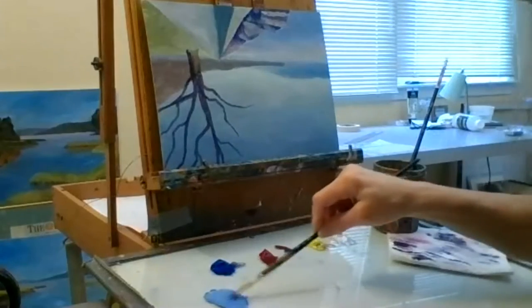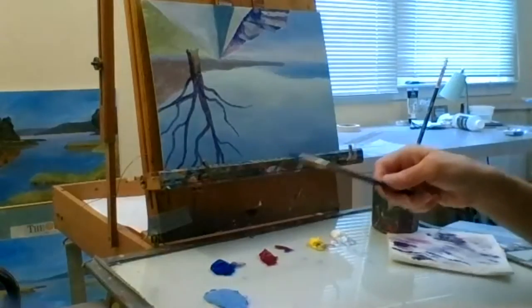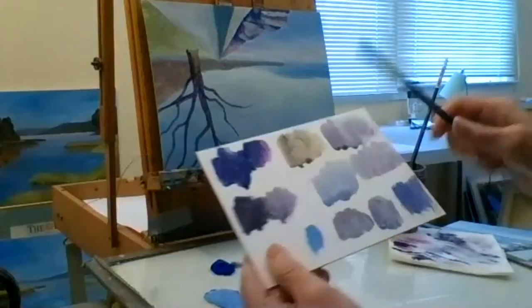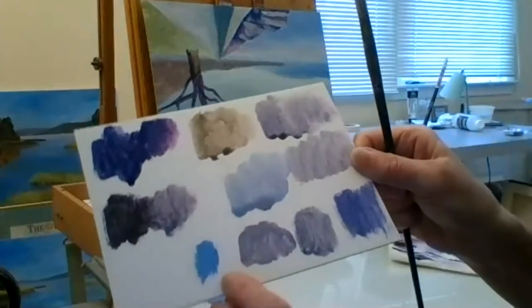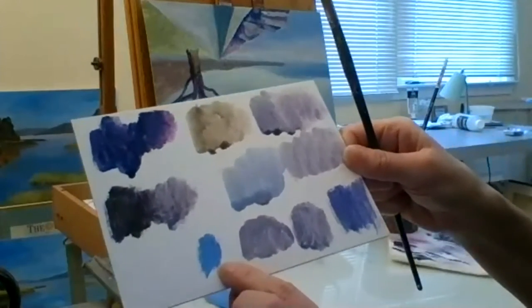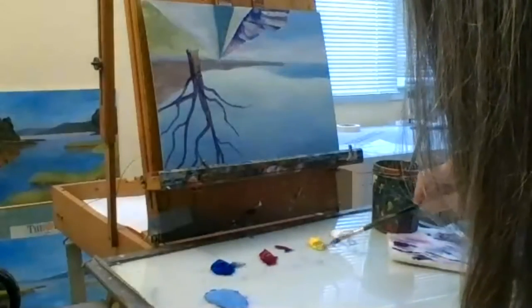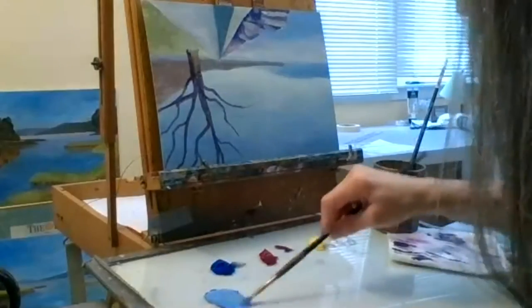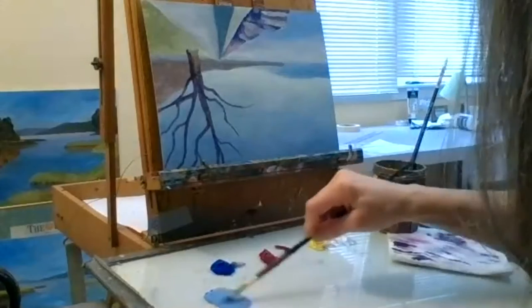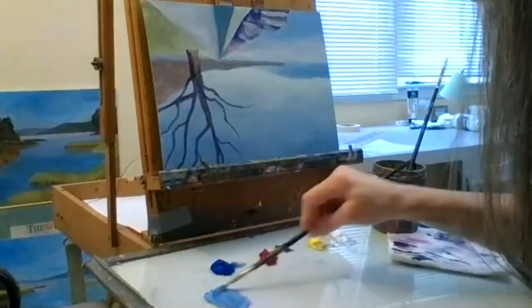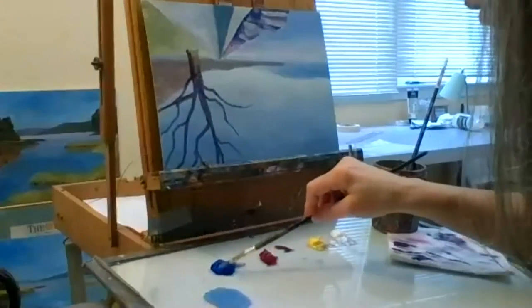Since it's a bit of a grayish day, if I were to use this color, it would be too much of a purple color. You can see here, too much of a bluish color. So I'm going to put a tiny little bit of the yellow in it. Very, very little yellow. But it's going to give me a little bit less of a purplish blue.